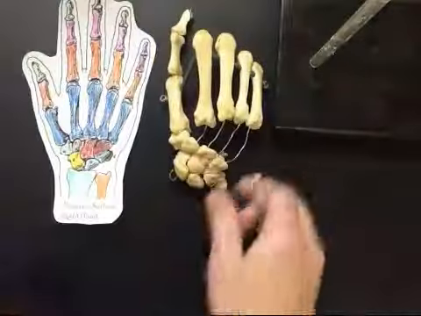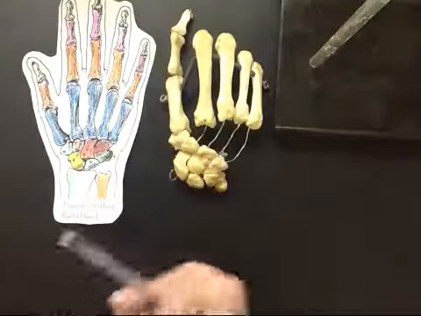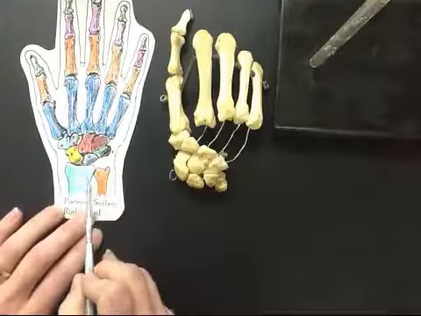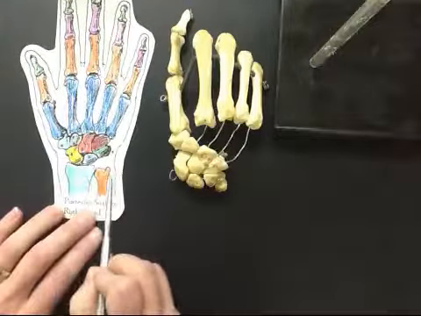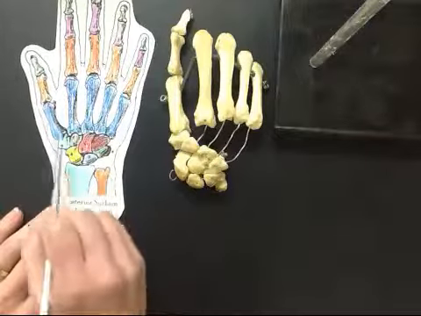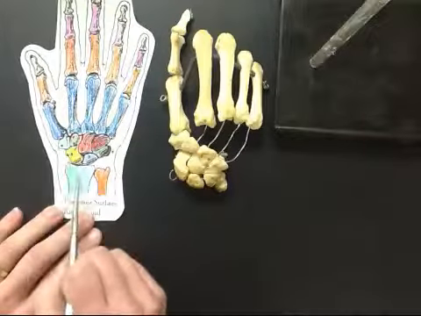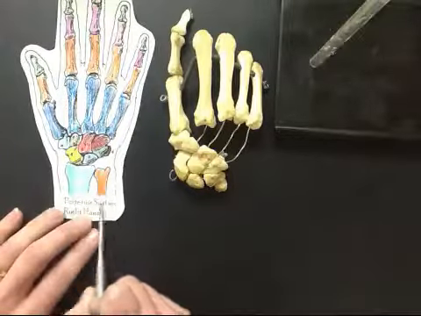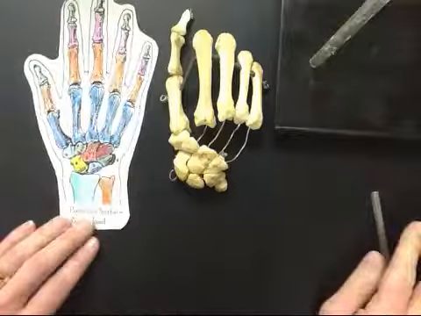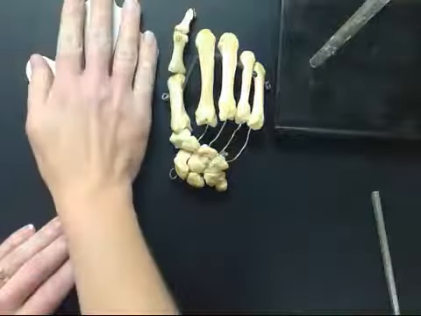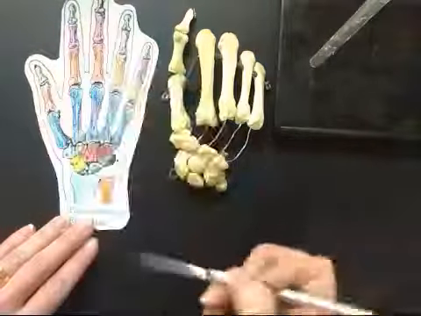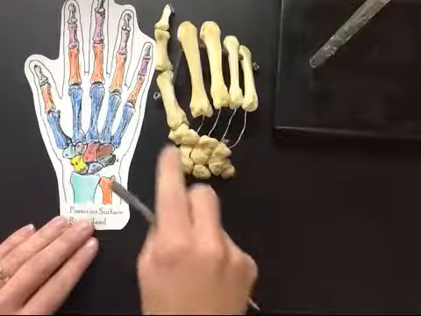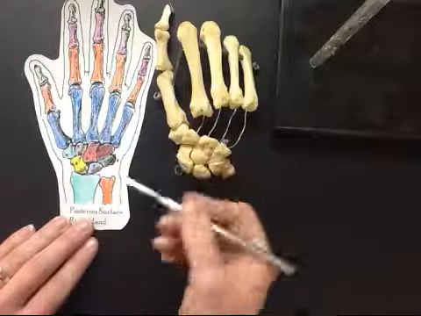So here is the image of the hand that you have. Now the two bones here are the radius and the ulna. Again, being on the thumb side, this is the radius. And being on the pinky side, this is the ulna. Now this is the posterior surface of your right hand, so this would be like this. Now these bones are oriented in the same way from the posterior side, the back of the hand.